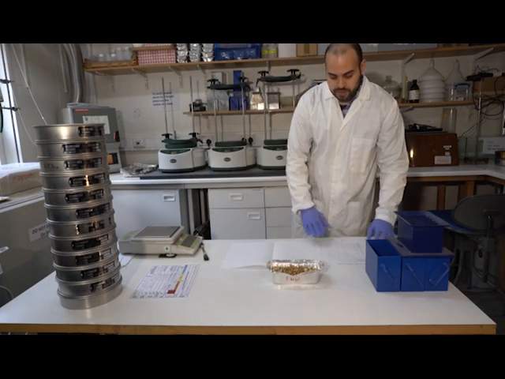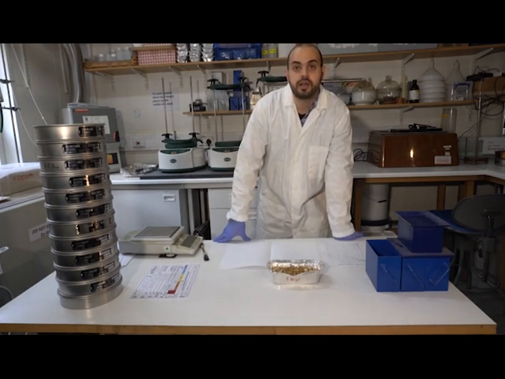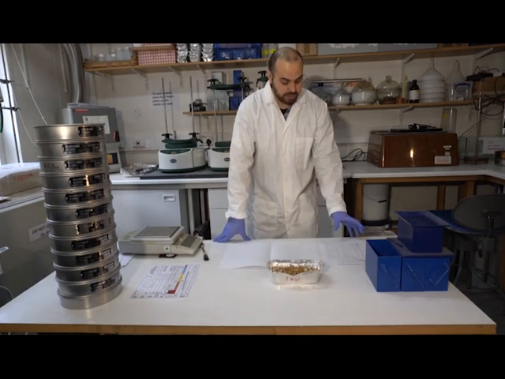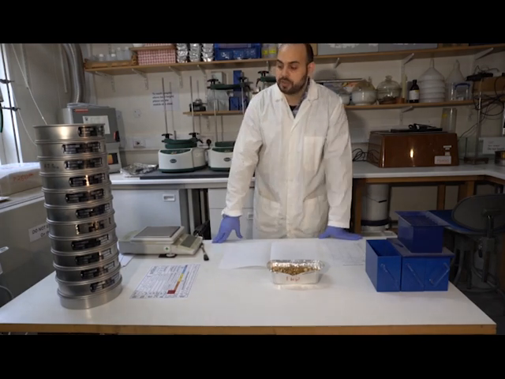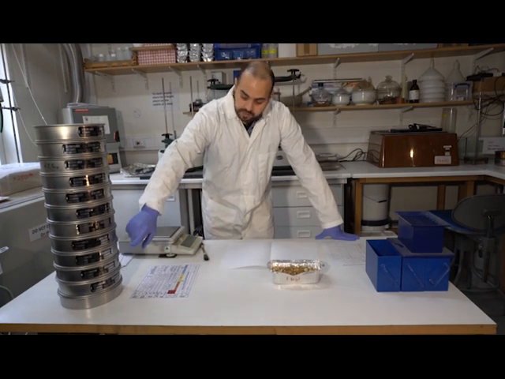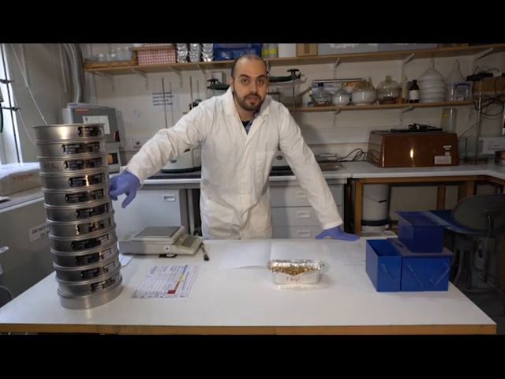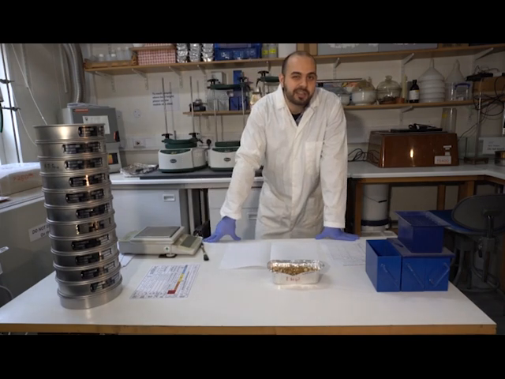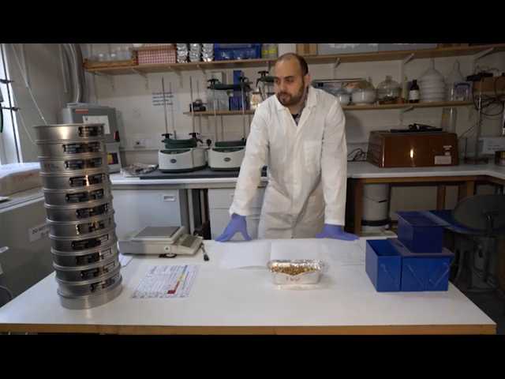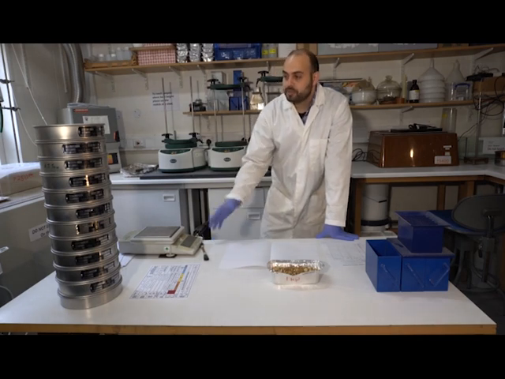So what I'm going to do today is sieve at a half phi grading, and so I will need sieve sizes of 63 microns, that's our lower limit for sand, and then the next one up will be 90 microns, which I've got here, and then I've got 125, 180, 250, 500, 710, 1, 1.4, and 2 millimeters at the top. And I think I skipped 355, which sits in here. Okay, so that's our sieve set. We've got pretty much everything we need to do this.